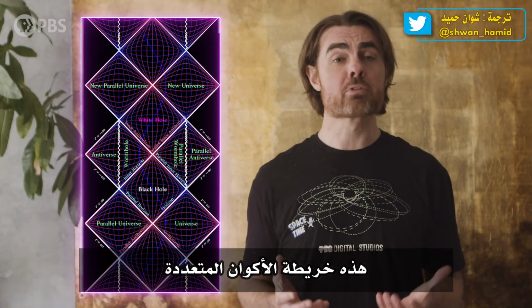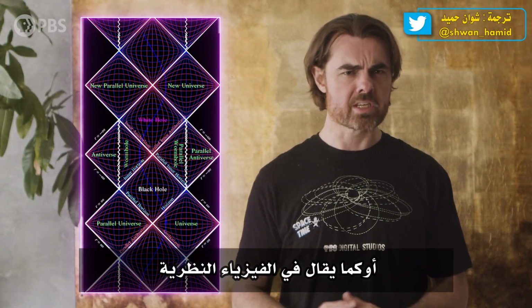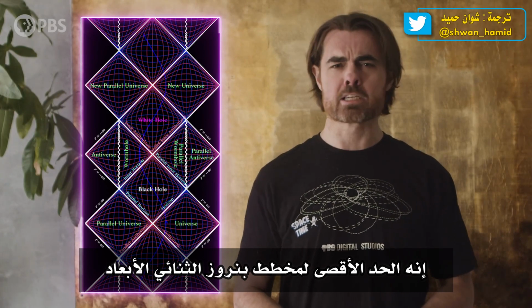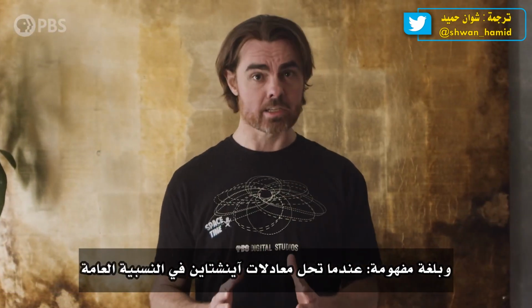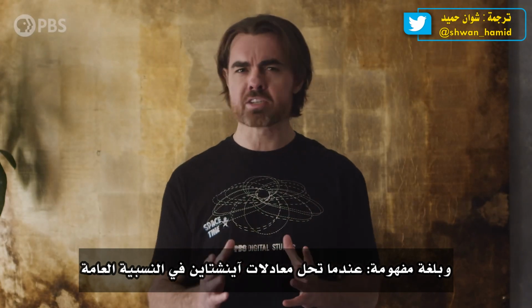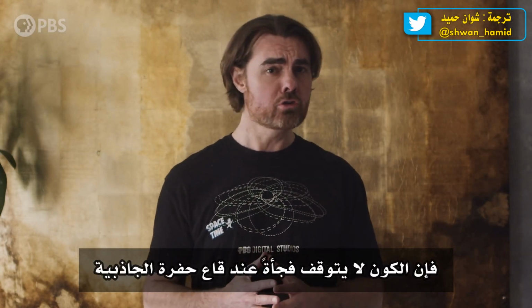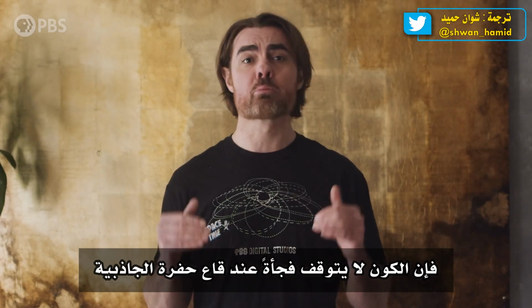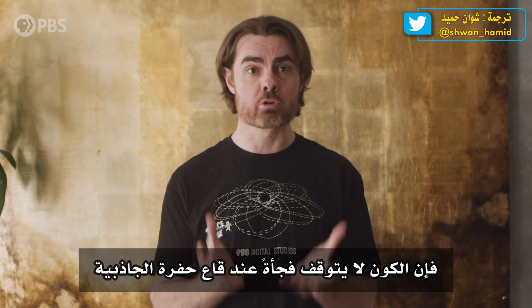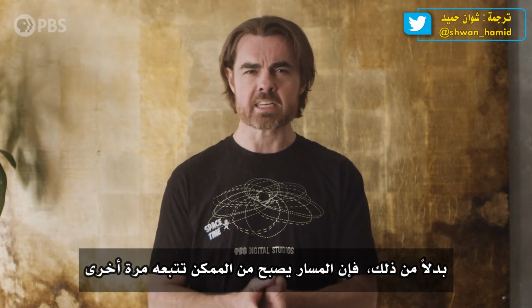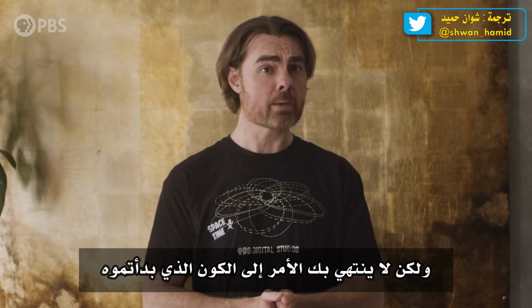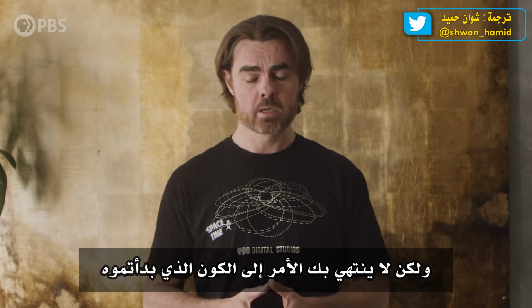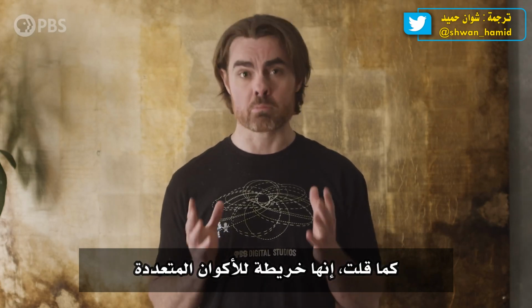This is a map of the multiverse, or in physicsese, it's the maximally extended Penrose diagram of a Kerr spacetime. And in English, when you solve Einstein's equations of general relativity for a rotating black hole, the universe does not come to an abrupt halt at the bottom of the gravitational pit. Instead, a path can be traced out again, but you do not end up in the universe that you started in. Like I said, it's a map of the multiverse.